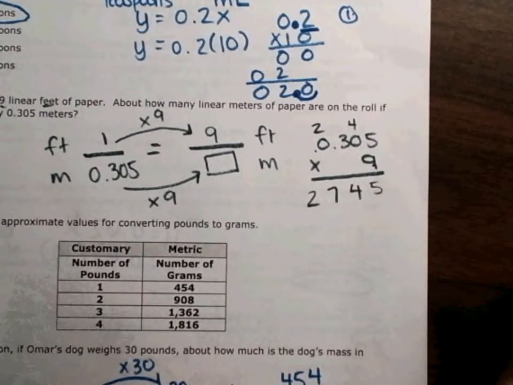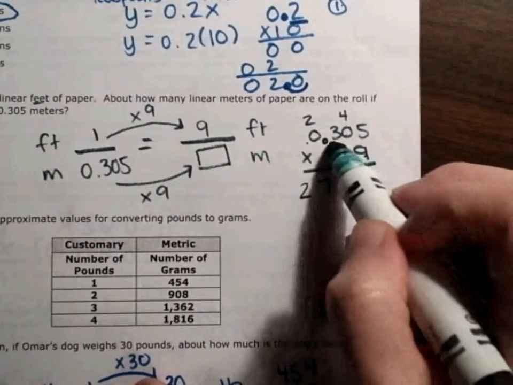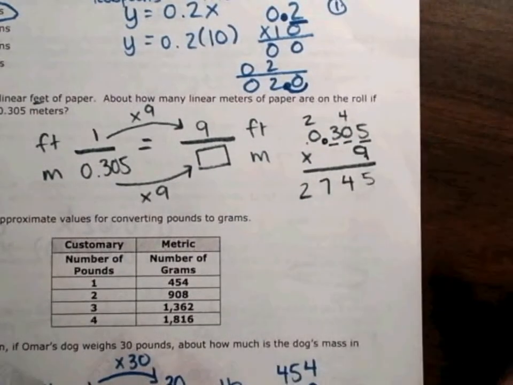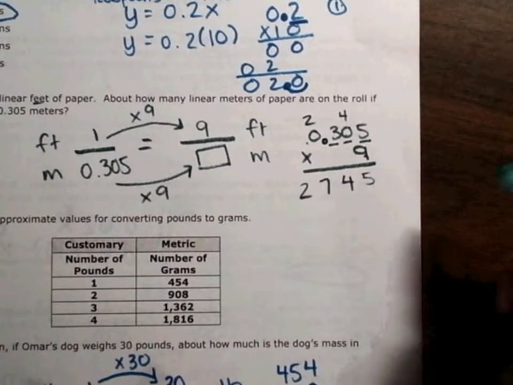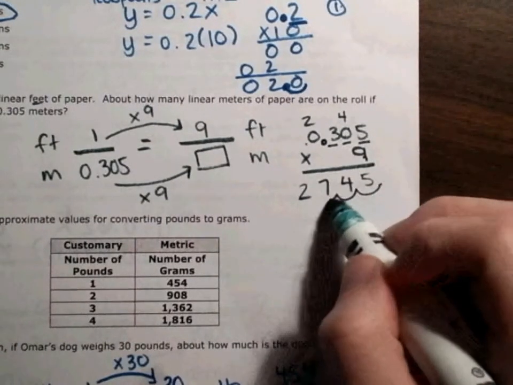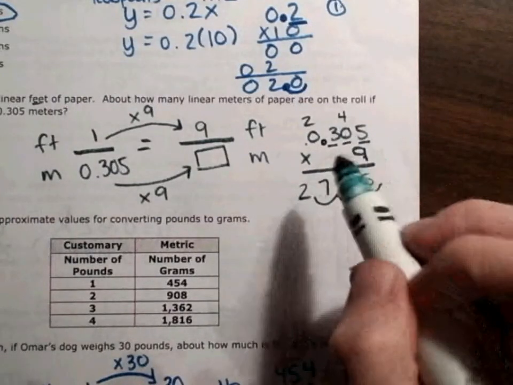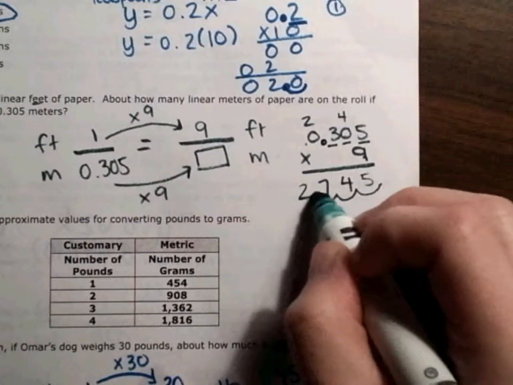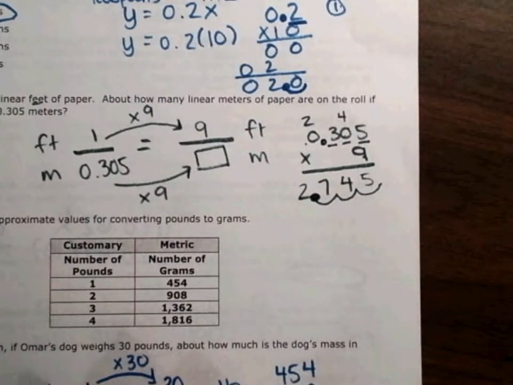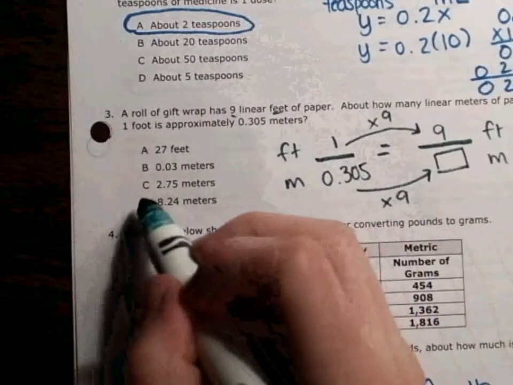And now I'm done. But I gotta put my decimal point in because there's a decimal point right here. So there are 1, 2, 3 numbers after my decimal point. So I'm going to start at the very end and jump in 1, 2, 3. I'm going to jump in as many spaces as there are up here. There are 3 numbers after the decimal point, so I move it in 3. That means my answer to this problem is going to be C. Okay?